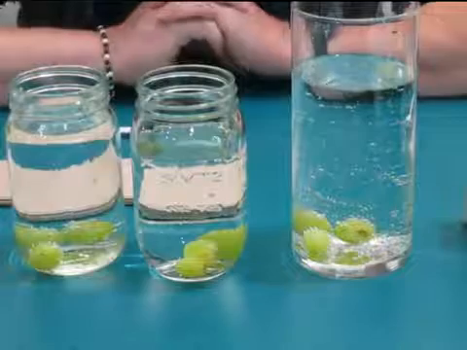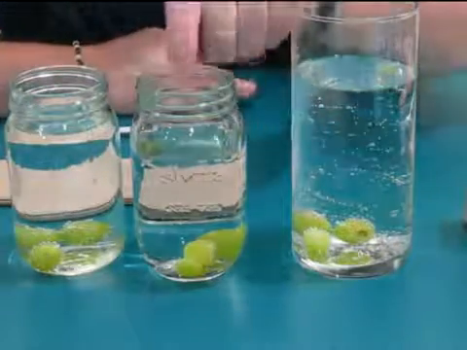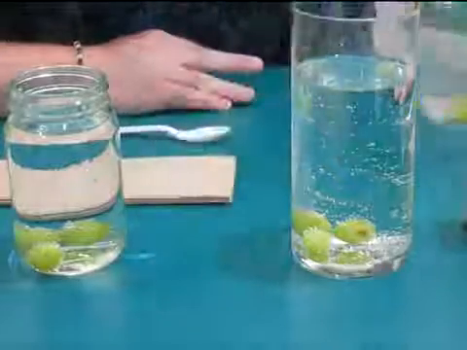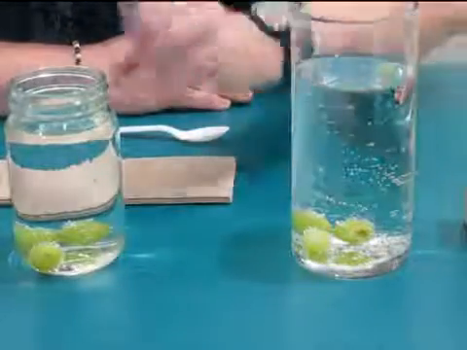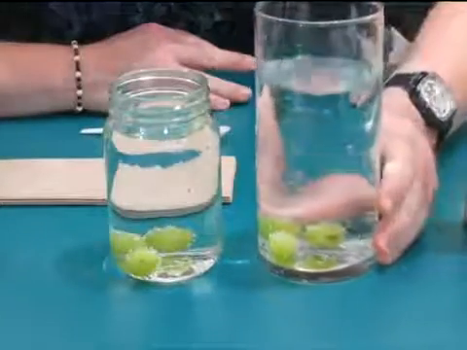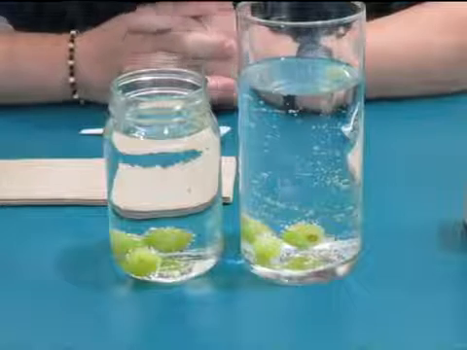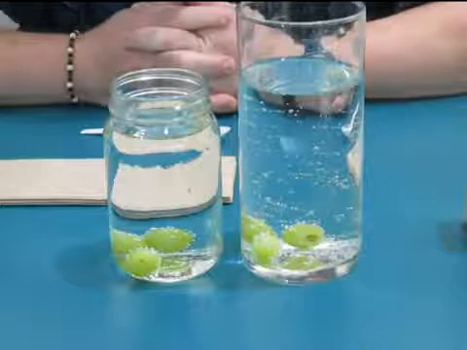Well, it's been 30 minutes. These, of course, are never going to float. No bubbles in it. But here are our two that we made into carbonated water.